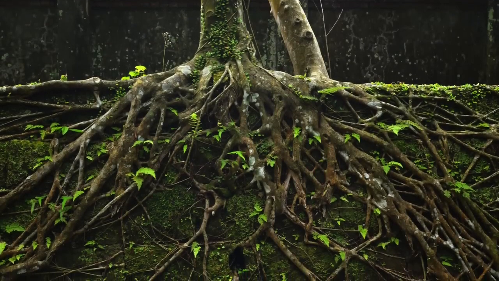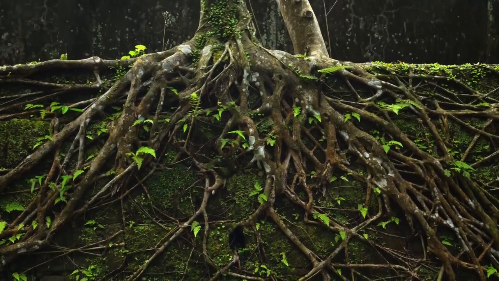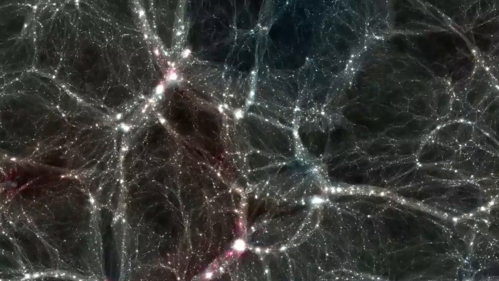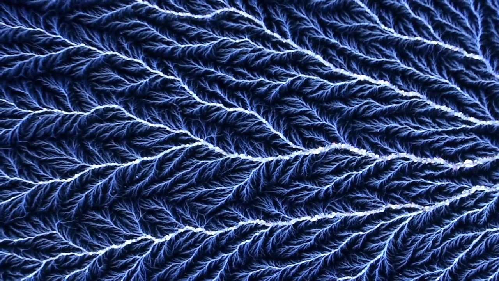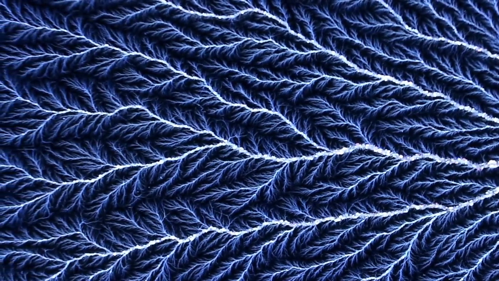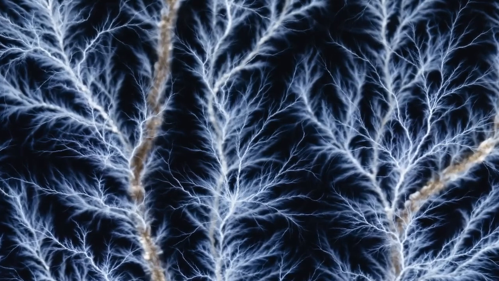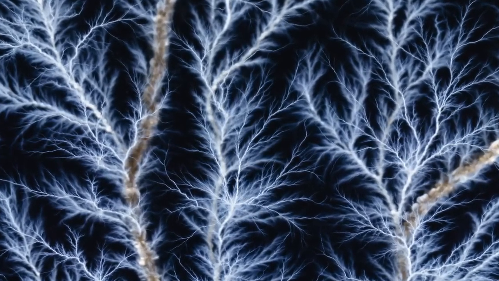For this last example, we have branching systems, roots, trees, distribution of matter in the universe, Lichtenberg flow, or dendritic arborization. It's been called many different things. This shape takes place in many living things throughout the universe. It's one of the shapes that remind us that everything is electric.